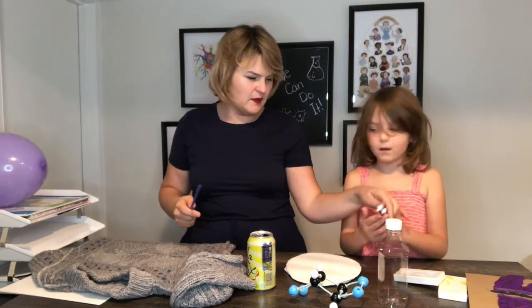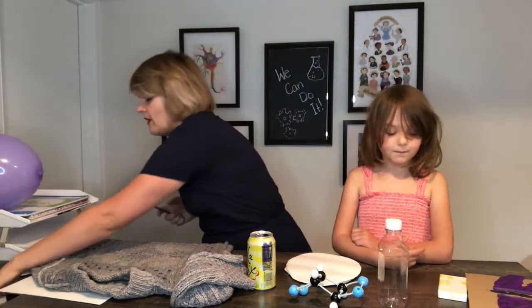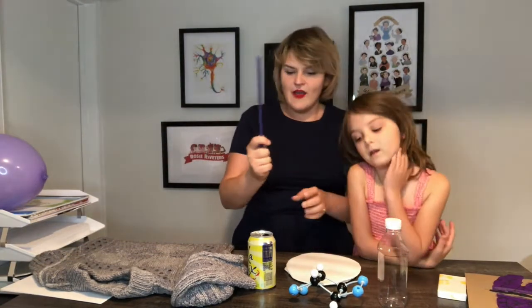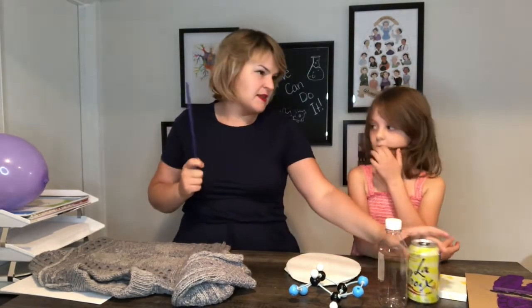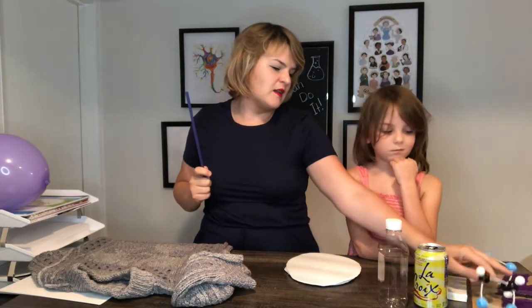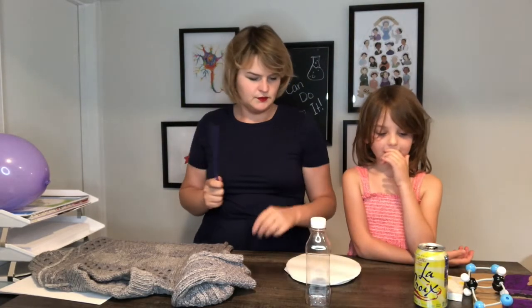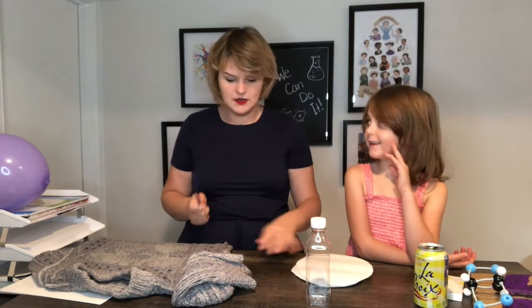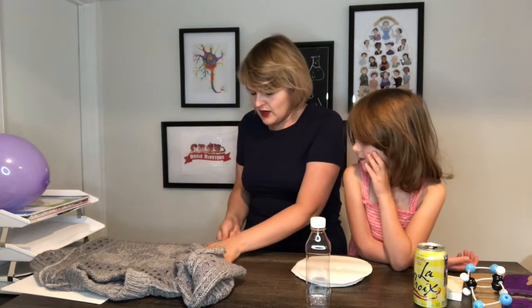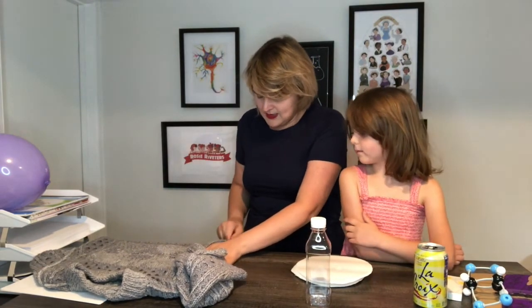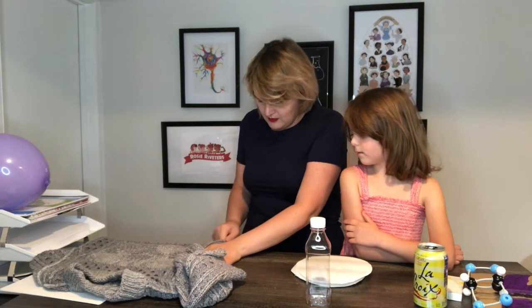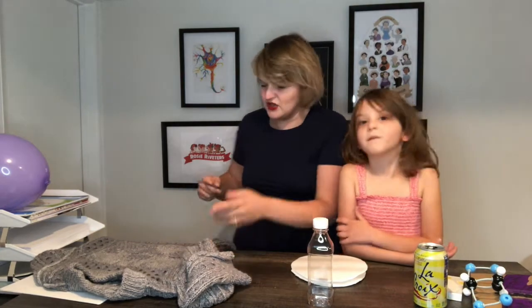So take a look. Let's put these away for just a moment so we can take a look at the experiment. So here I have a plastic straw. Do you think a plastic straw is an insulator, or do you think it's a conductor? I think plastic straw is an insulator. It's an insulator, right? So we're gonna rub it against this wool and start to really work to get those electrons off of it.